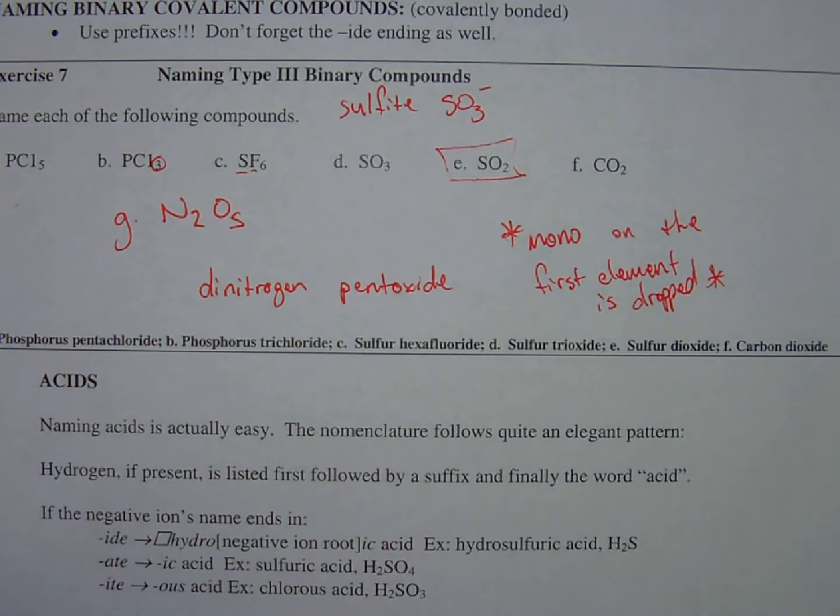Di, tri, tetra, penta, hexa, hepta, octa, nona, deca, right? And on and on and on.